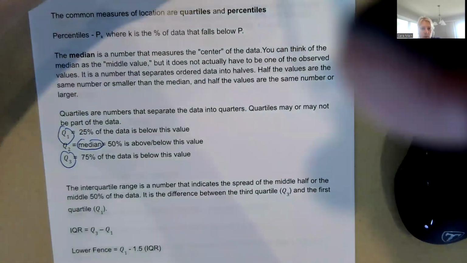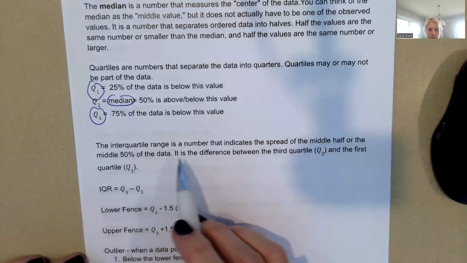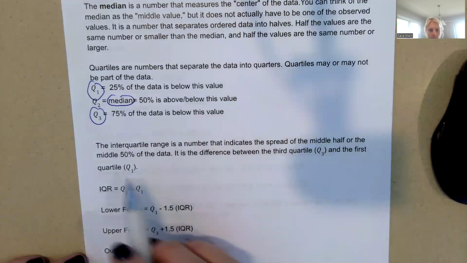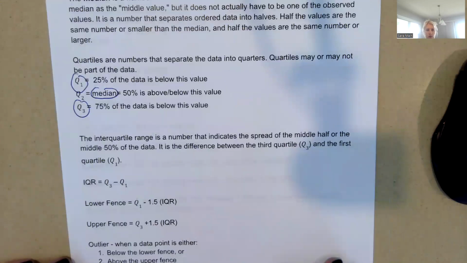The interquartile range is a number that indicates the spread of the middle half, or the middle 50%, of the data. It is the difference between the third quartile, Q3, and the first quartile, Q1. So it's calculated like this: IQR is calculated by taking Q3 minus Q1.